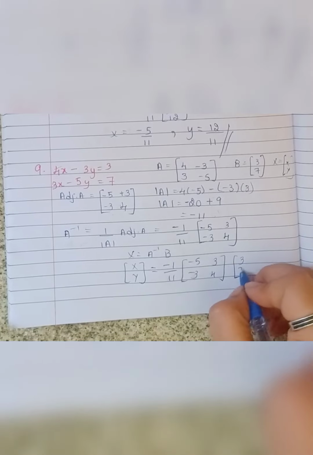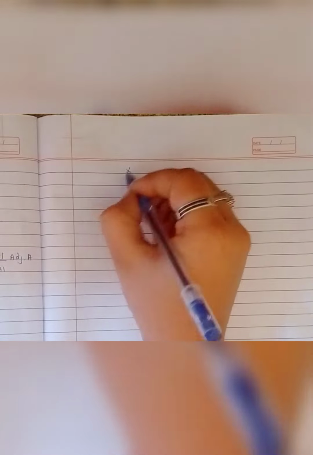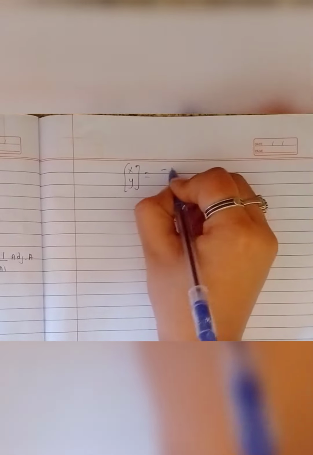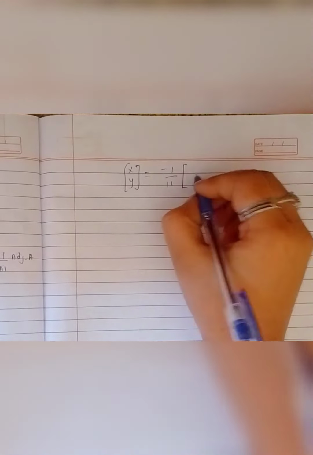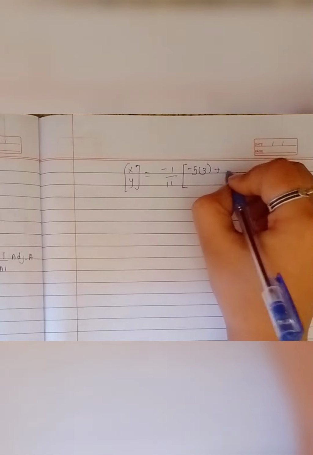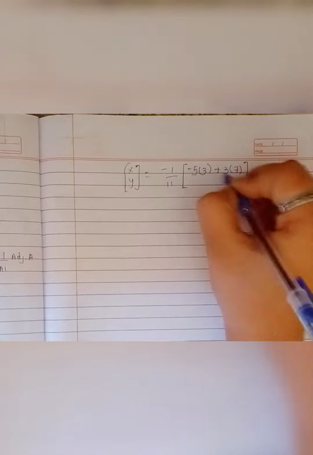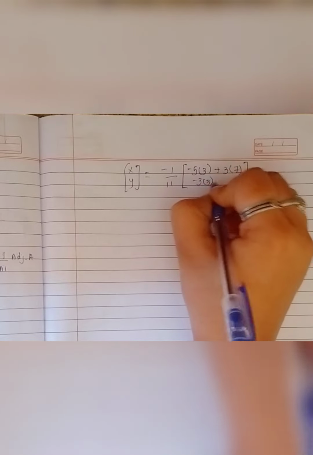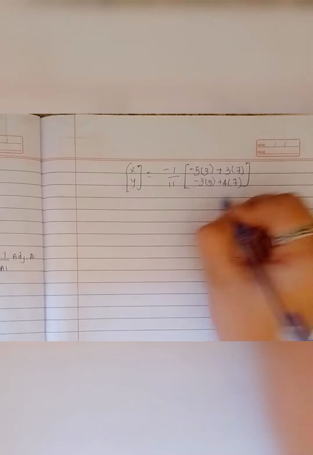B is 3 and 7. And now, x, y is equal to minus 1 by 11, minus 5 into 3, plus 3 into 7, and minus 3 into 3 plus 4 into 7.